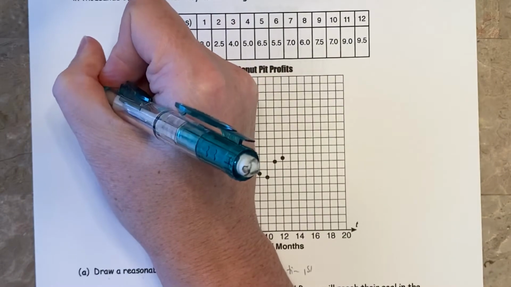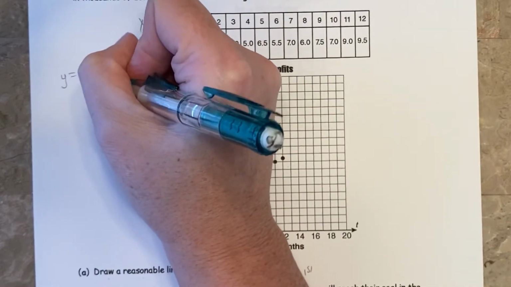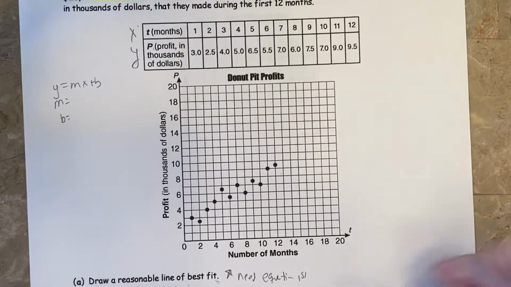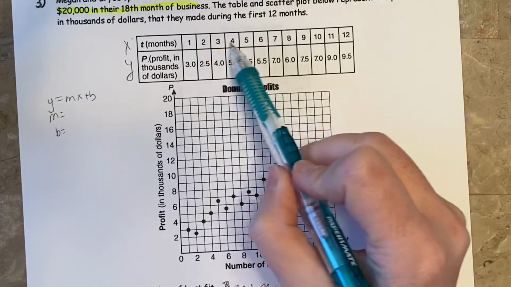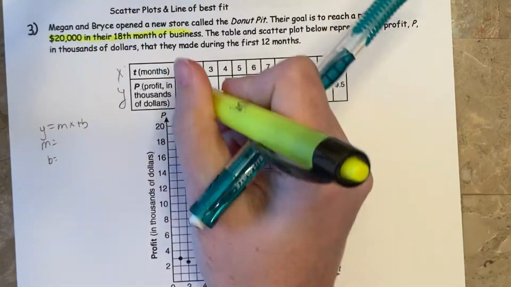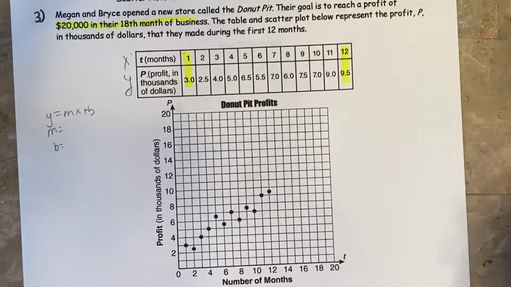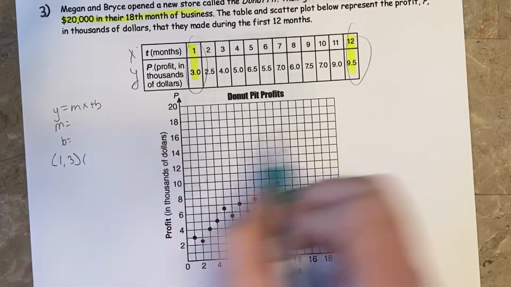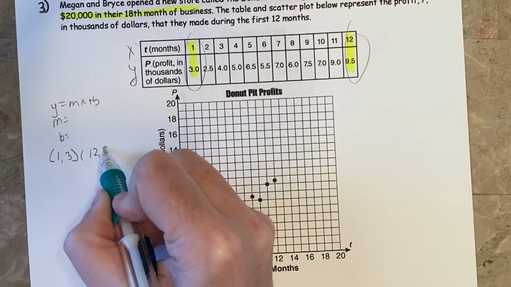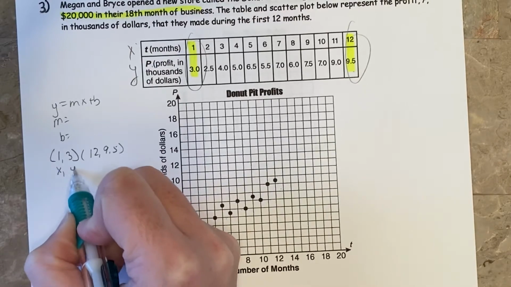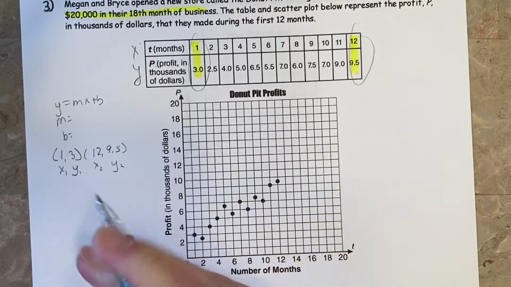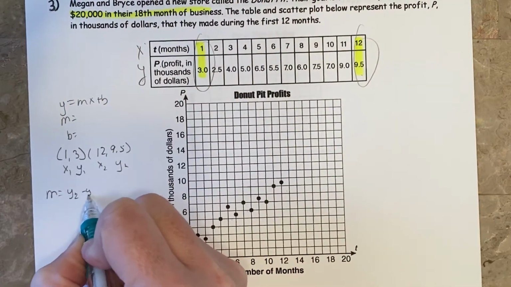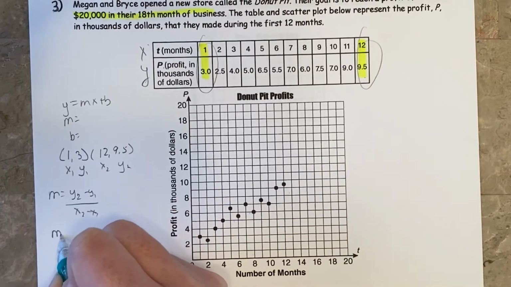Okay, so I'm going to use the same process that I used on the previous page. So I need an M and I need a B. So we're going to pick the lowest X, which is your months, and these are in order, yay. So I'm going to pick my lowest and my highest. So those are my 2 points that I'm going to use. Okay, so my lowest is 1, 3, and my highest is 12 and 9.5. So we have x1, y1, x2, y2. And I have to do this so I know where to start my line. That's really what this whole day is about.